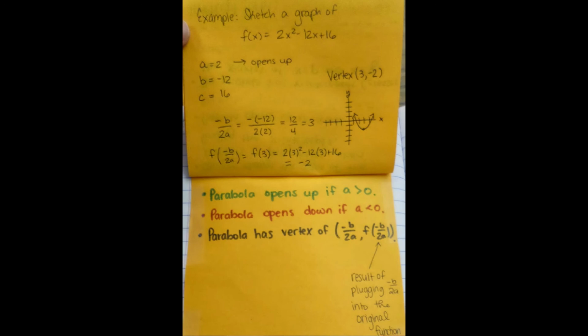Now to figure out what the y-coordinate is, I'm going to go back to my original function, which is 2x squared minus 12x plus 16, and I'm going to plug in 3 for x. Remember, we do exponents first. So 3 squared is 9. 9 times 2 is 18. Now I'm going to go over and look at 12x. 12 times 3 is 36.